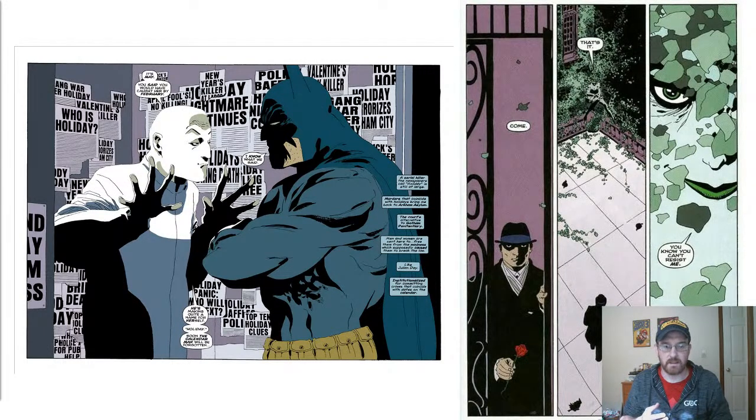The way that this is supposed to be perceived, not only is it riffing on Silence of the Lambs, but we are to understand that they are on different sides of glass, because they are in Arkham Asylum, and Calendar Man is in his cell. He's a madman, a criminal madman. And you get that from the busyness of all the newspaper, like the obsessive newspaper clippings around his cell.